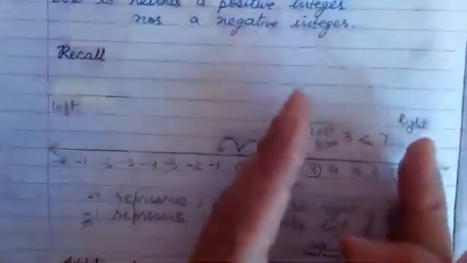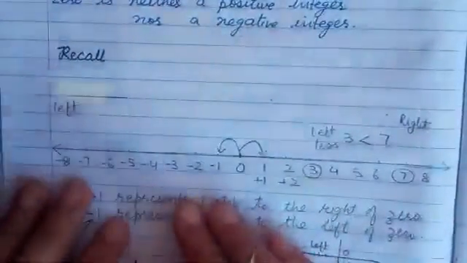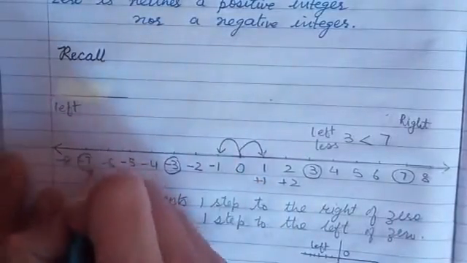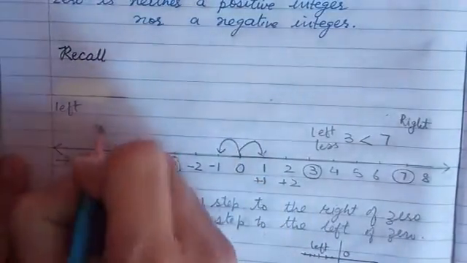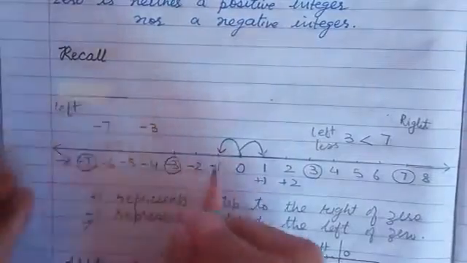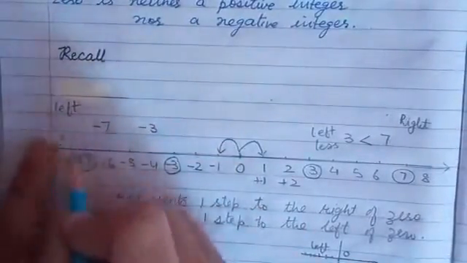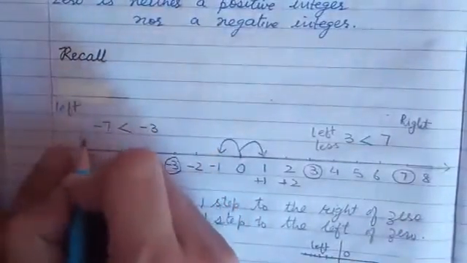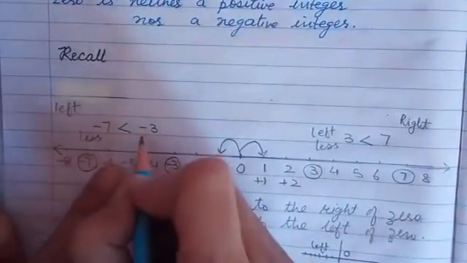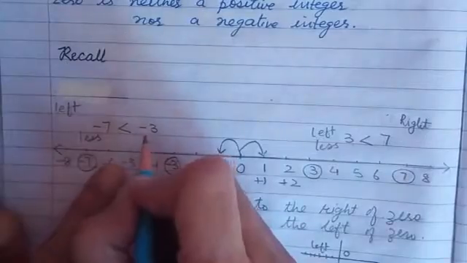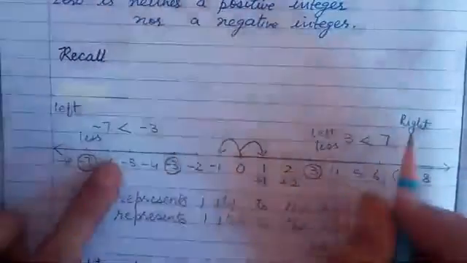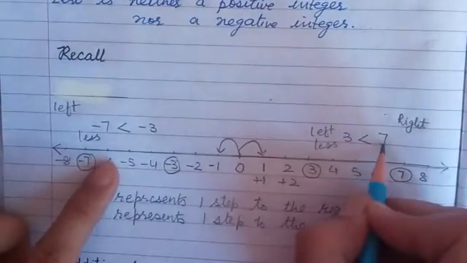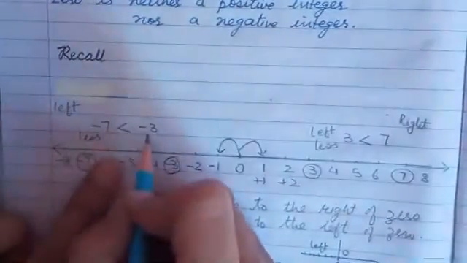Now let us apply the same thing on negative integers. Let us take minus 3 and minus 7. Minus 7 is on the left, minus 3 on the right. So minus 7, on the left side, is the lesser number. Minus 7 is less than minus 3. So you can remember this: 7 is greater than 3, but minus 7 is less than minus 3.